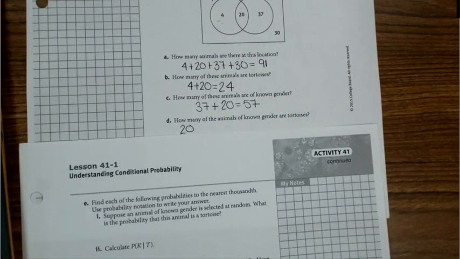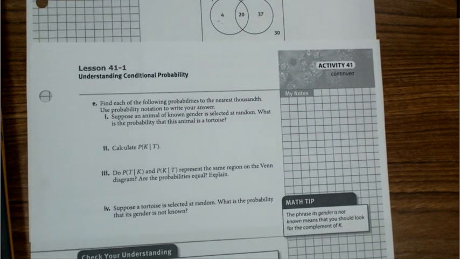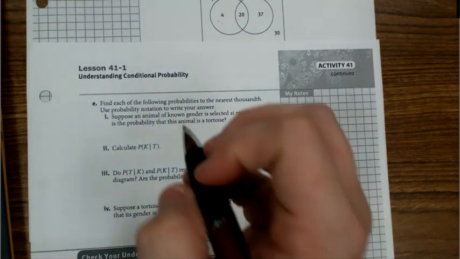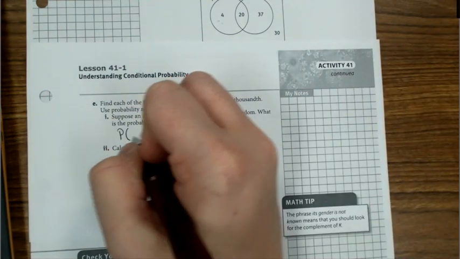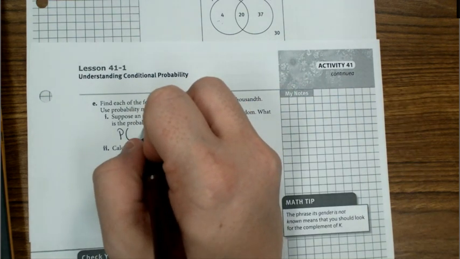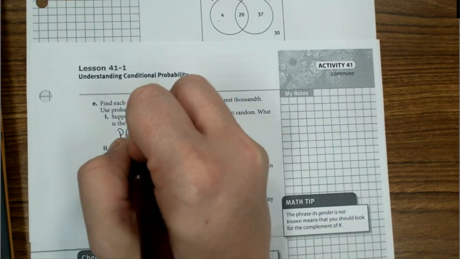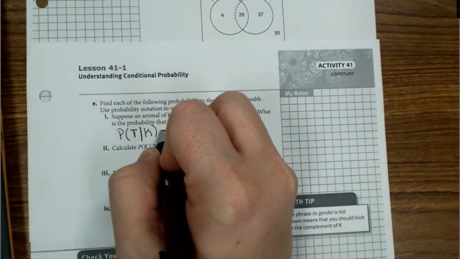All right, let's take a look at E. E says, find each of the following probabilities to the nearest thousandth. Use probability notation to write your answer. Suppose an animal of known gender is selected at random. What is the probability that the animal is a tortoise? So, known gender. So we have the probability that we know the gender. I want to know what's the probability that it's a tortoise, knowing that we know the gender. Okay, well, let's see what that equaled.